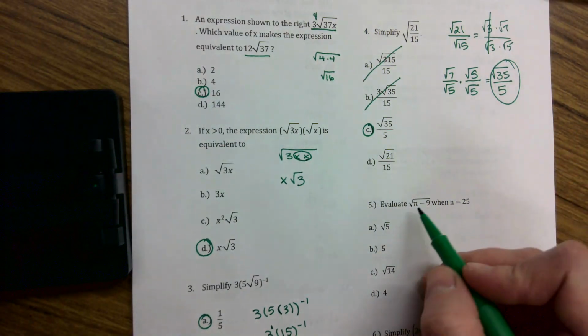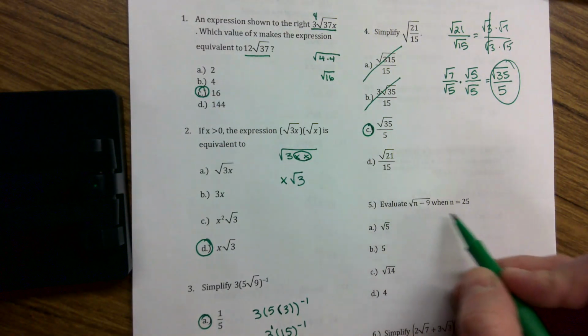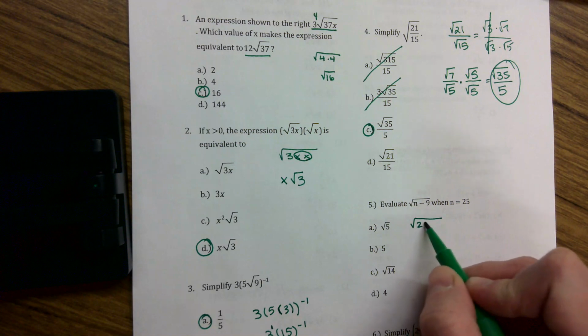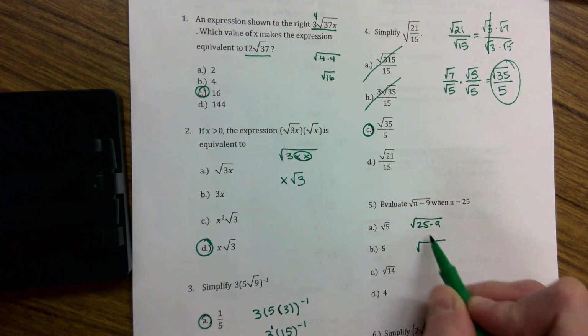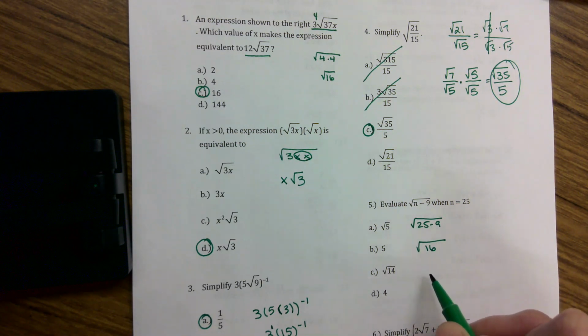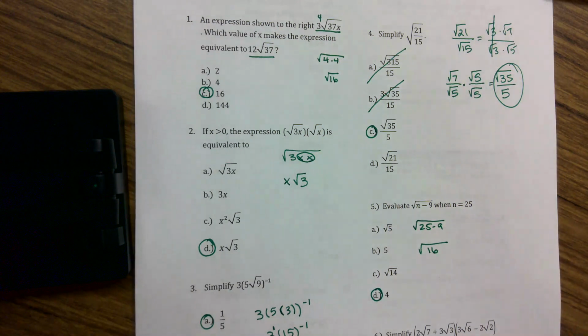Number 5, n minus 9. I want to know the square root of that. Well, it tells you n is 25. When I put 25 in, I'm going to get 16. So my answer is 4.